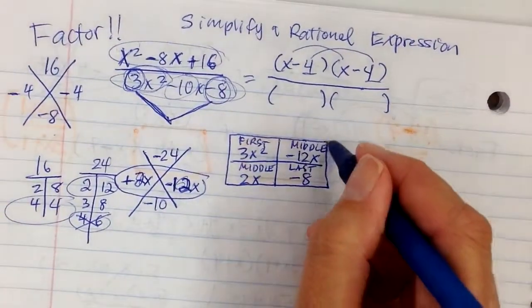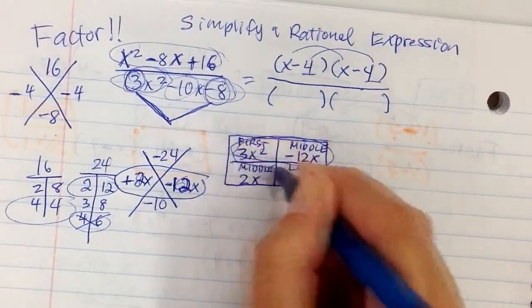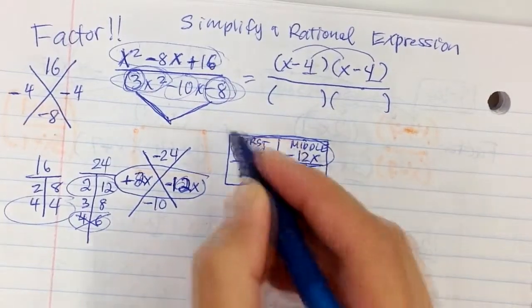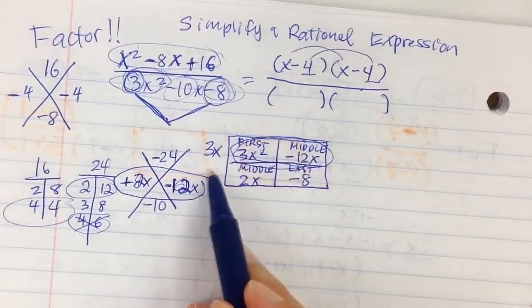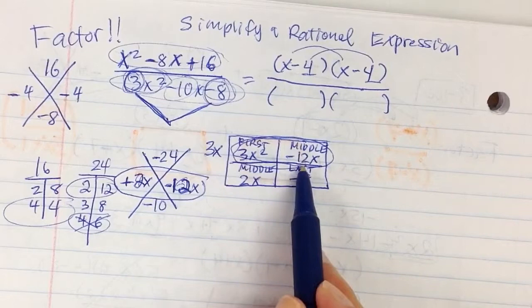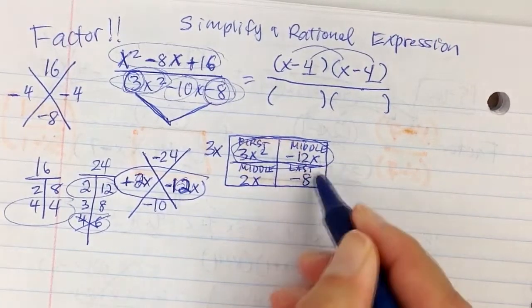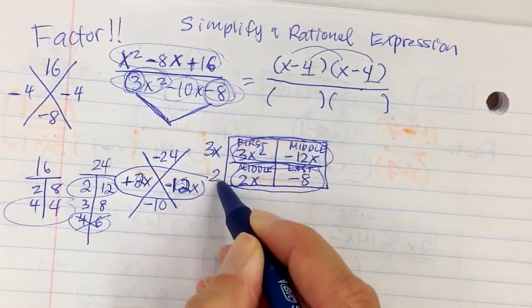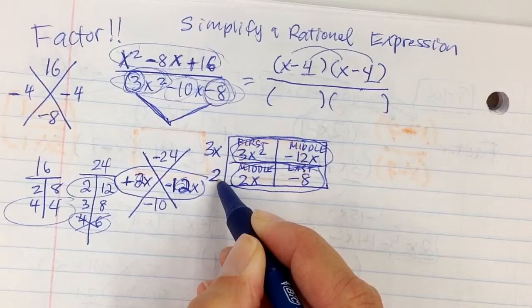Now we look at what these have in common. Let's go sideways first. What can we factor out of 3x and 12x? They both have a 3x in there, right? 3x goes into 3x, 3x goes into 12x. Now, what can we factor out of 2x and negative 8? Just a 2. Okay.